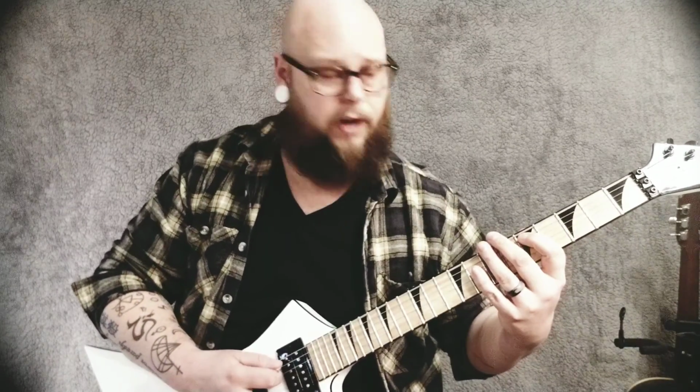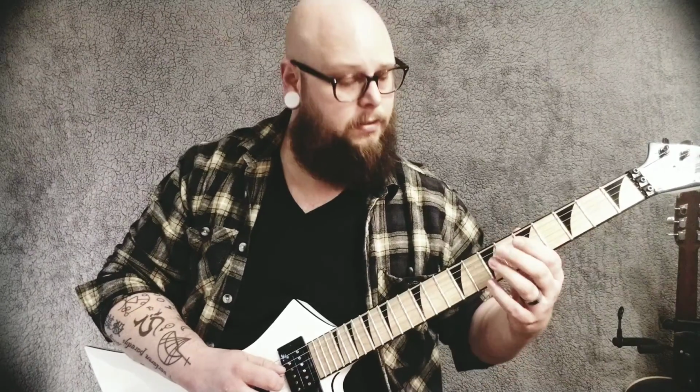So I'm starting at the 7th fret with my ring finger on the low E, sweeping up to the 5th fret of the A string, and then to the open D. So those are all down strokes. You're sweeping through, and then upstroke into the 7th fret of the D, pull off to the 0.